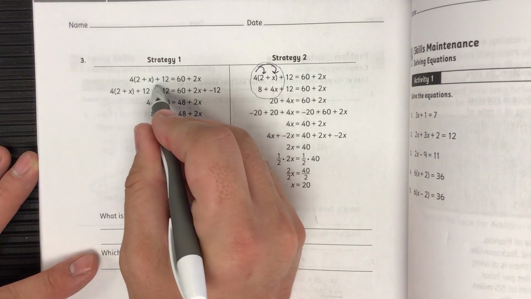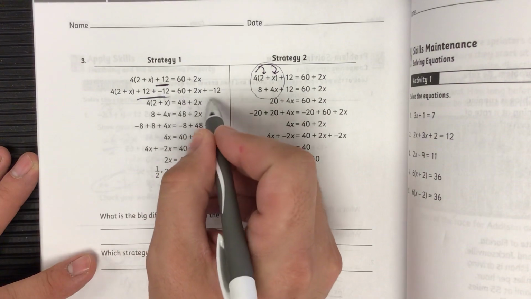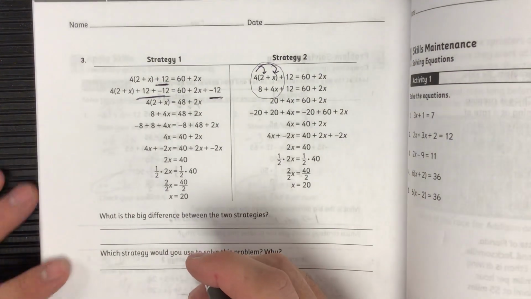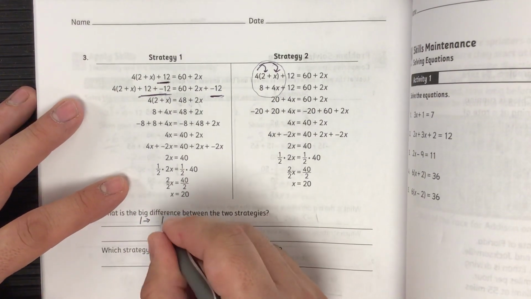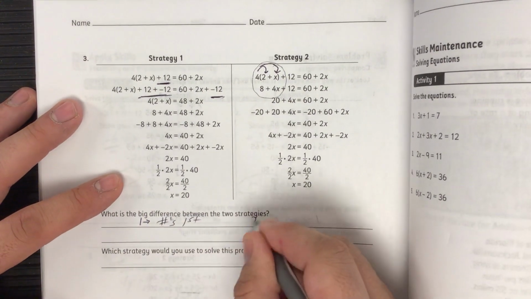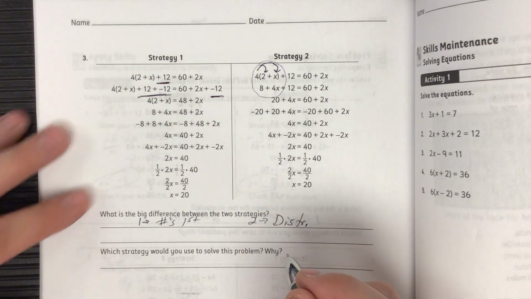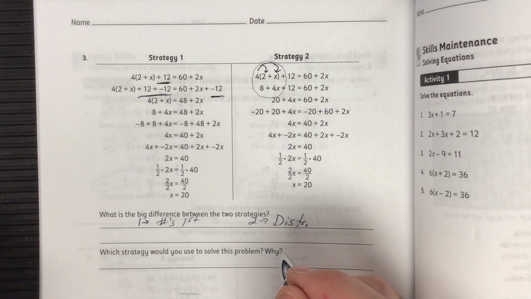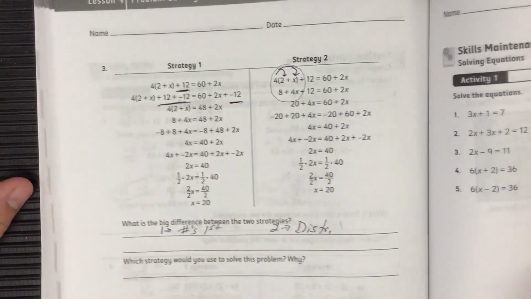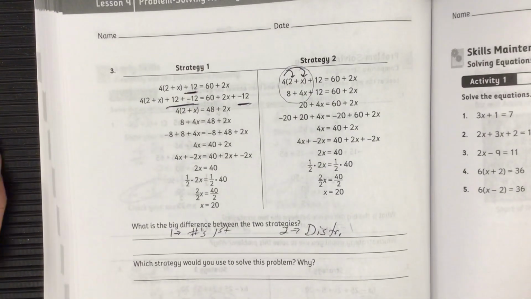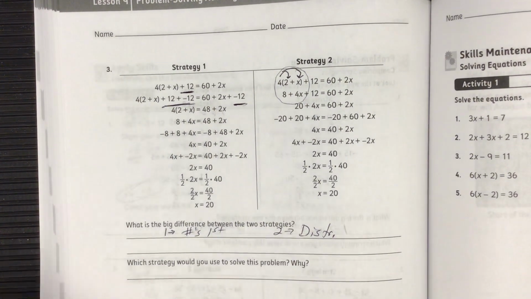Strategy 1 decided to try to get rid of that 12 right away. So they wanted to subtract 12, they wanted to subtract 1. So strategy 1 wanted to work with the numbers again. Wanted to do the numbers first. Strategy 2 wanted to distribute. Again, my personal preference: get rid of the parentheses first. So I would do strategy 2. Distribute and get rid of those parentheses as fast as you can. To me, that makes it simpler. Personal preference. You don't have to. They both got to the same answer.